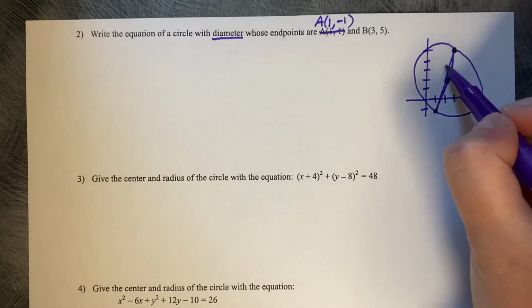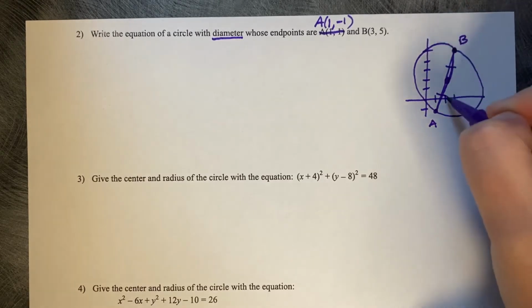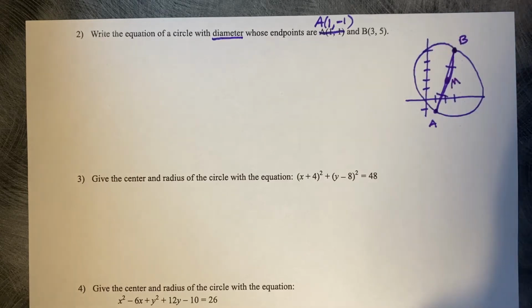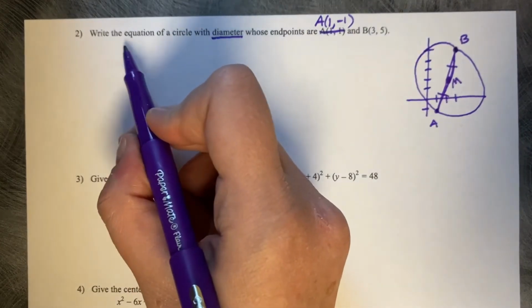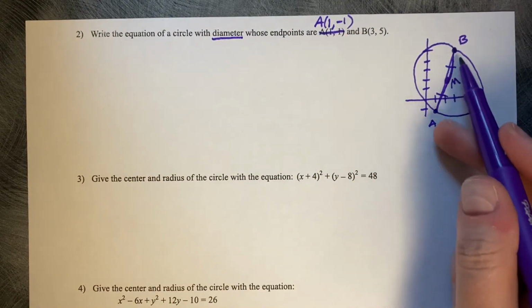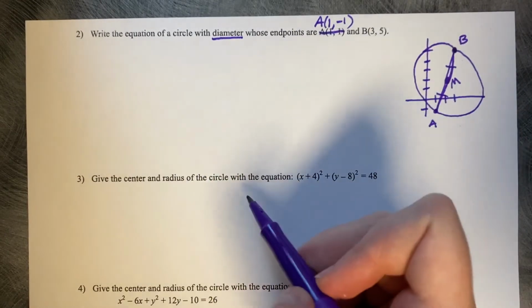What I do know is that these two segments are congruent. So this is A, B, they're the same length, they're a radius. And then I know that this is the middle, so I'm going to call it M. Because mathematically, we need the center and we need the radius in order to write an equation. So those are the two pieces we need. To get the center, we need to find the middle between A and B. The middle of a diameter is a center.